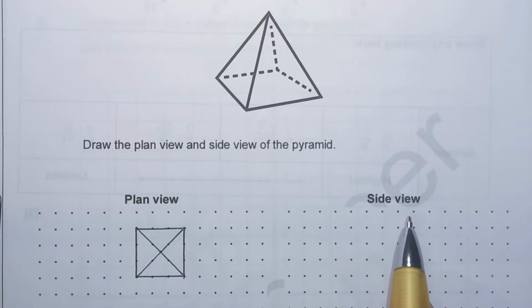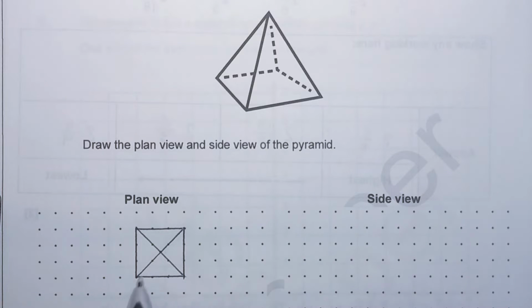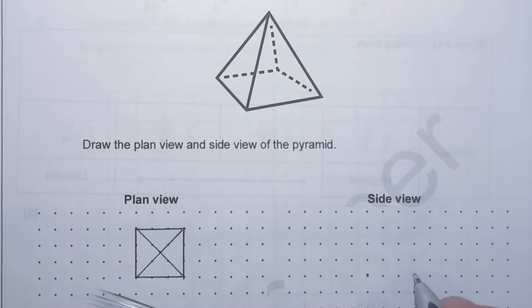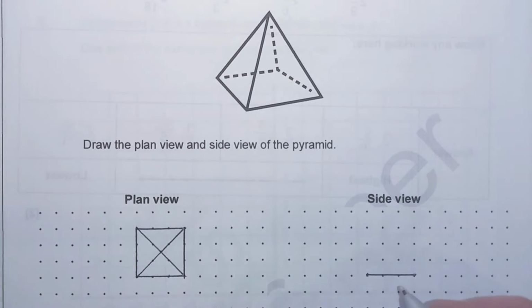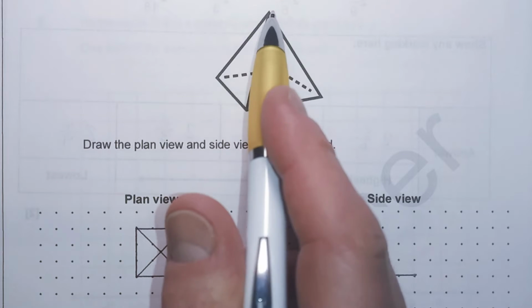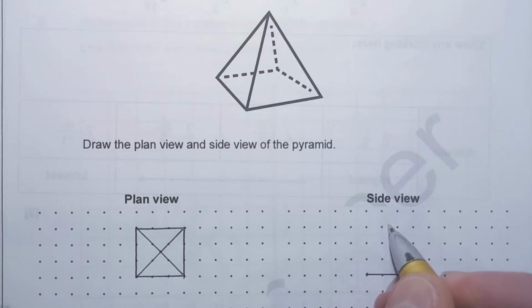Now the side view, well, if we're looking from here, we know the width of the shape is 3 because it's going to be the same as the plan view. And we don't know how tall it is, so it's for us to decide on our diagram. But we know that the point is going to be in the middle, so if this is 3 squares across, the middle is going to be here. So let's say there will do.